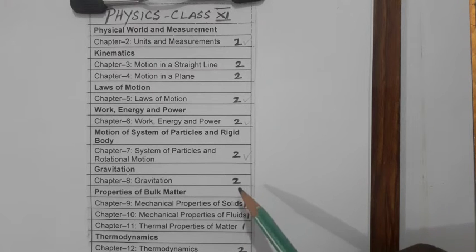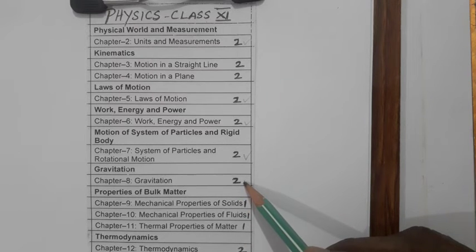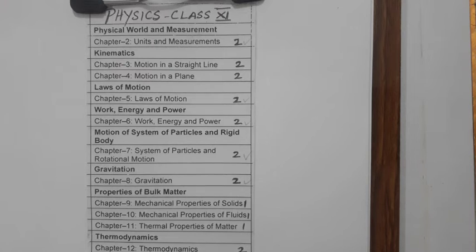Again, you have to concentrate on gravitation, right? So you have to solve a lot of questions. Only practice will make you perfect. And we say not just to practice, right, practice makes you perfect, right? You should know the approach of how to practice.